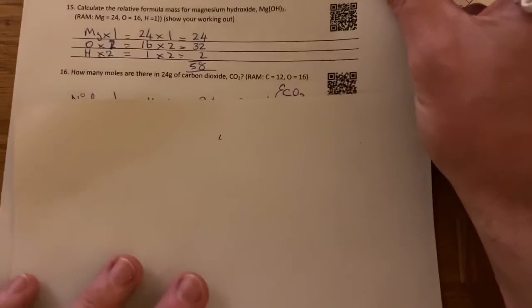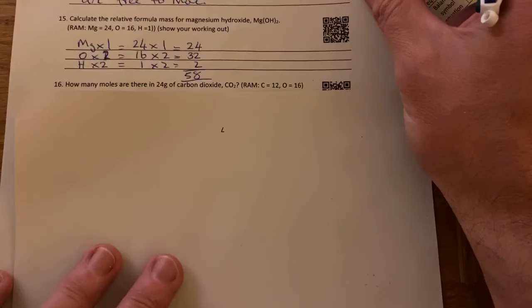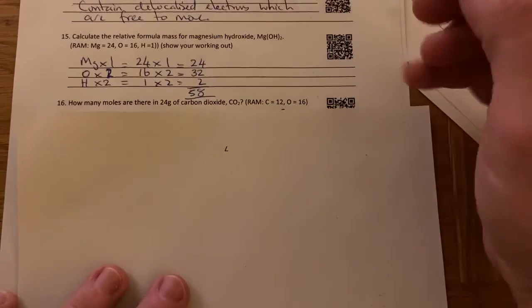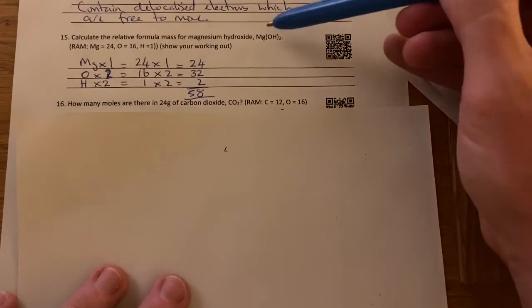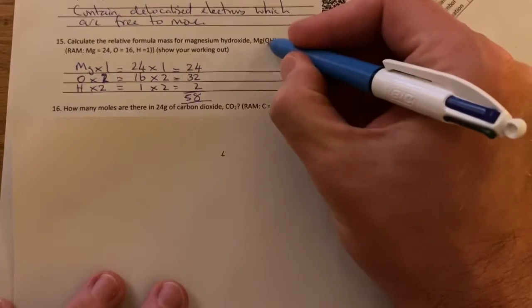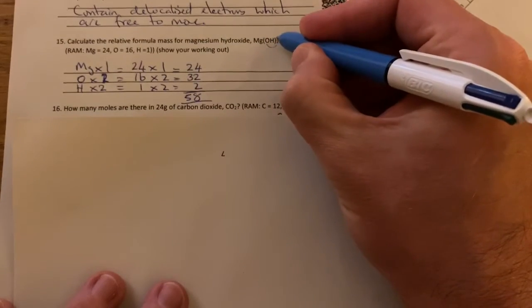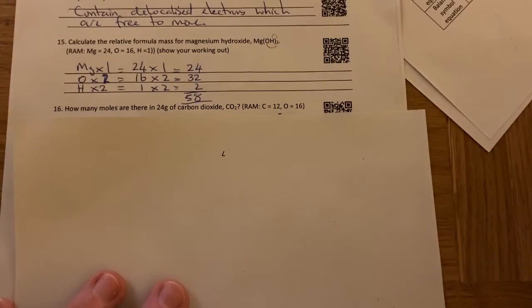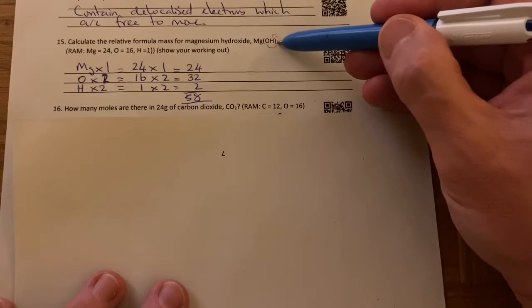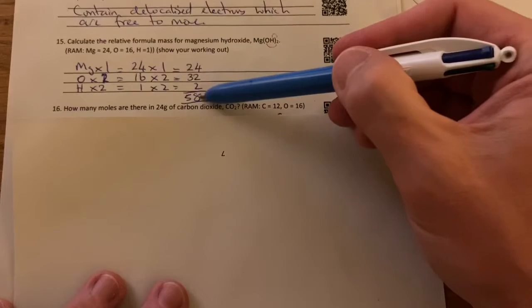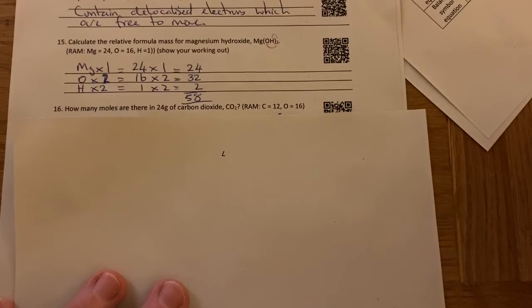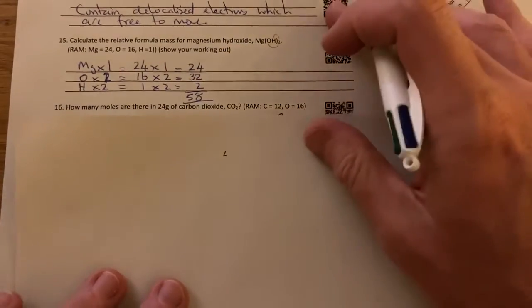Okay, some calculations. So calculate the relative formula mass for magnesium hydroxide. Watch out, a little trap in here. There is 1 magnesium, but be careful because there are 2 hydrogens and 2 oxygens. Okay, and that's why we've got O times by 2, and H times by 2. So we need to double these up, and you should get an answer of 58 as the final answer. They always expect you to show your working out. Make sure you put your working out in.